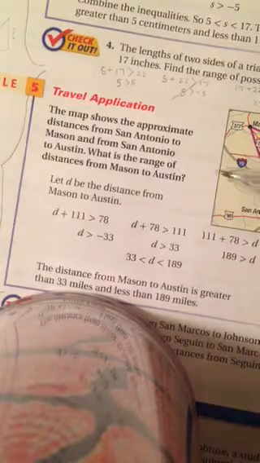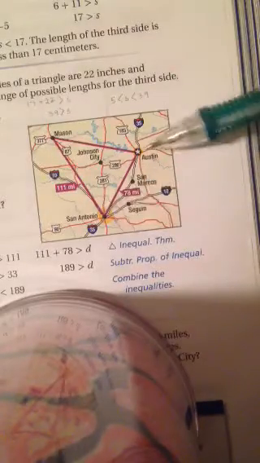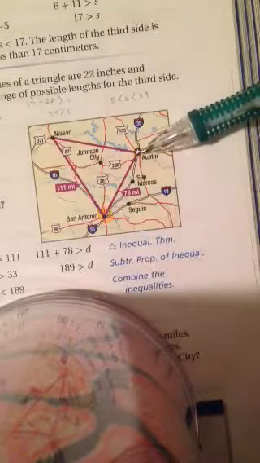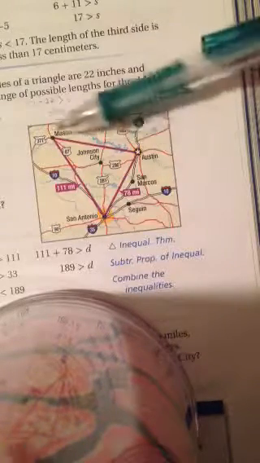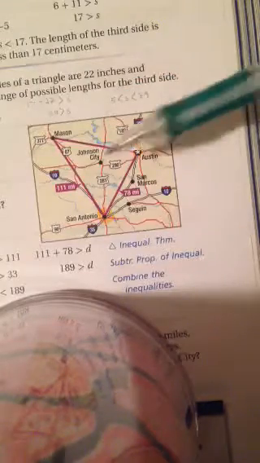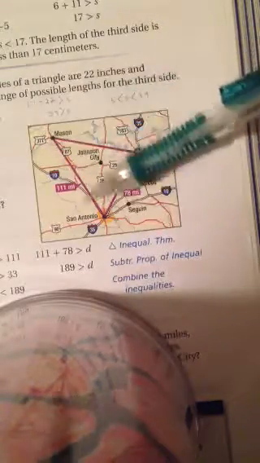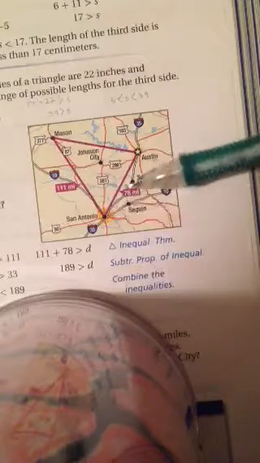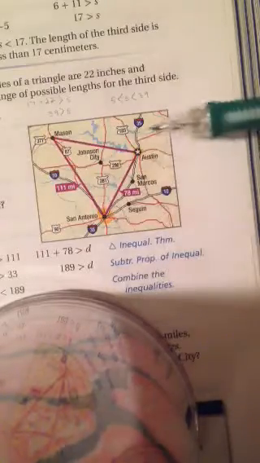But anyway, okay. So the problem says the map shows the approximate distances from San Antonio to Mason, and from San Antonio to Austin. So here's San Antonio to Mason, San Antonio to Austin, and they want to know what the range of distances could be from Mason to Austin. So we have one side length of 111 miles, we have one side length of 78 miles, and we are going to solve this problem exactly the same way, which the book has already done for you.